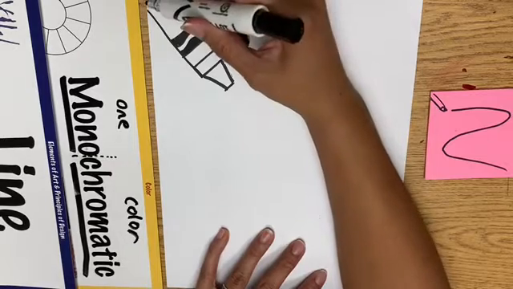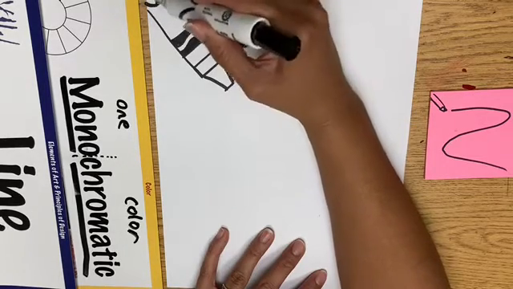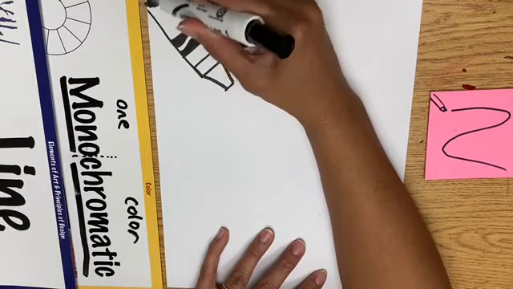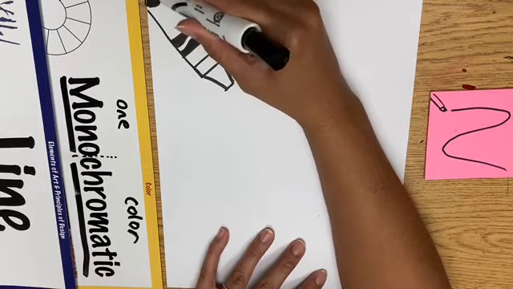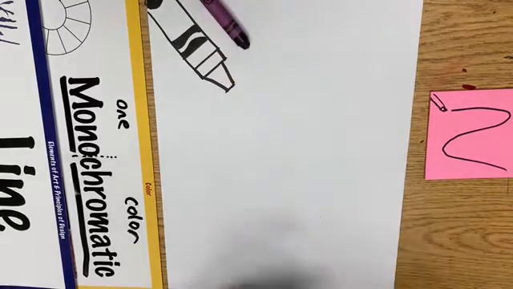Then for the Crayola symbol, I'm not going to actually write Crayola, I'm just going to color in a little semicircle there. Remember, your crayon doesn't have to look exactly like mine. Do your best, as long as we know that it is some sort of drawing medium.